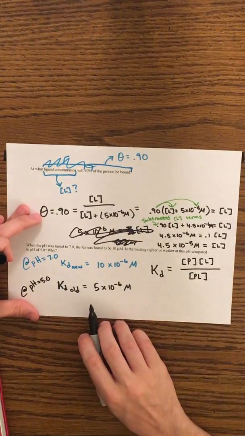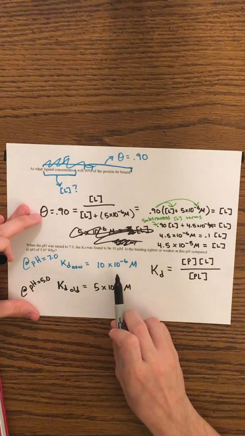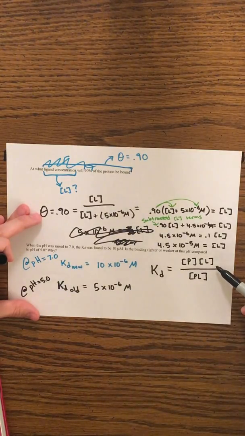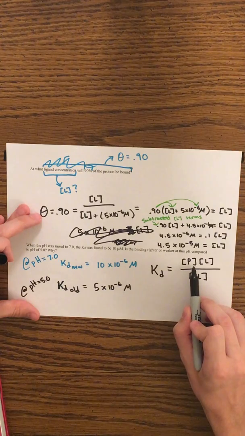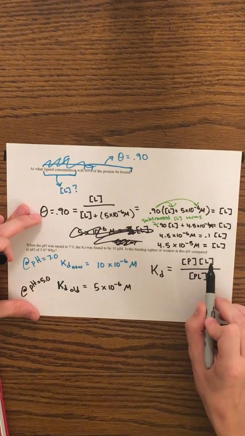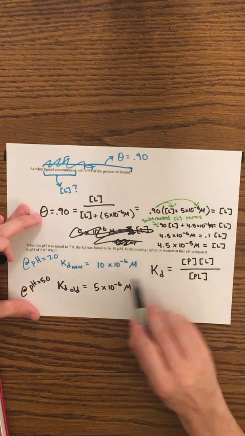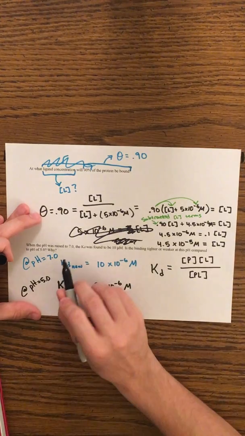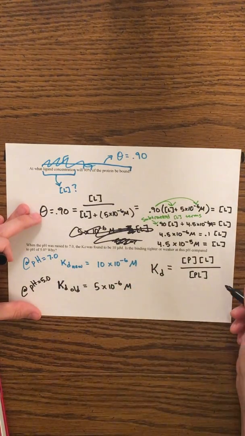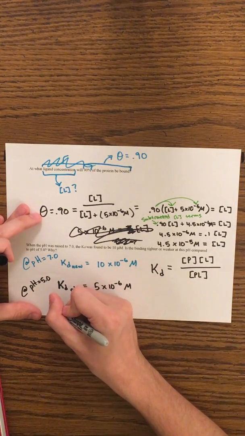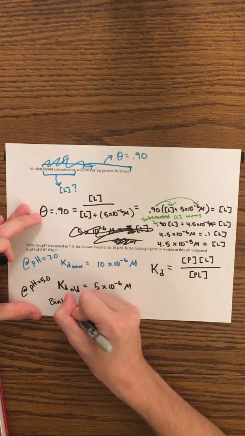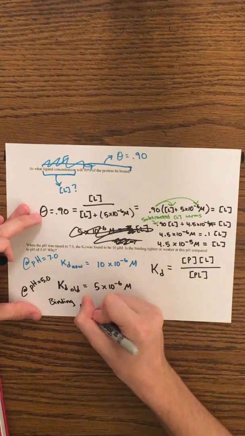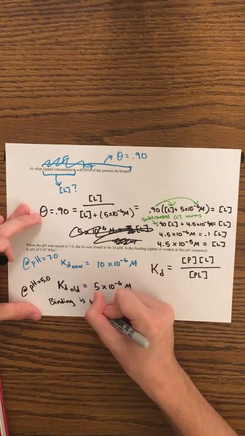So what this is saying is that at this new pH, we have even more unbound protein and unbound ligand, more products than reactants. So in this instance, because we raised the pH, the binding of the protein is weaker.